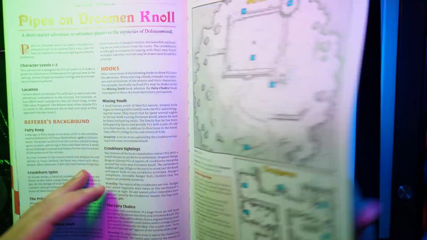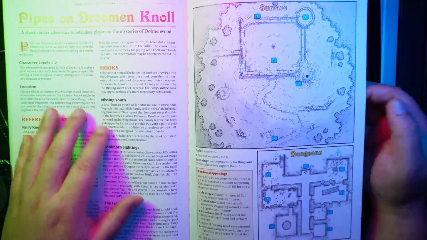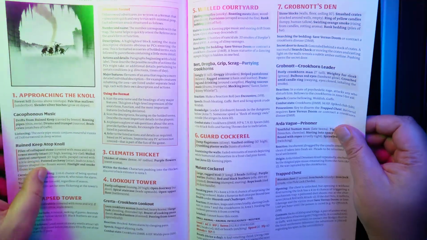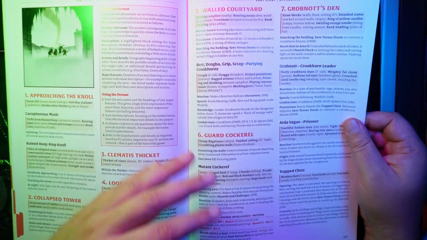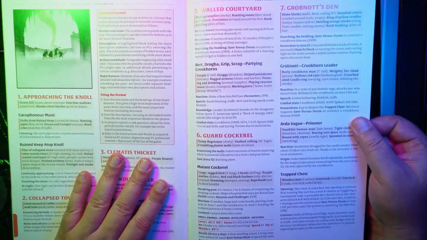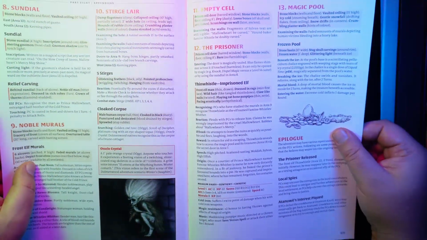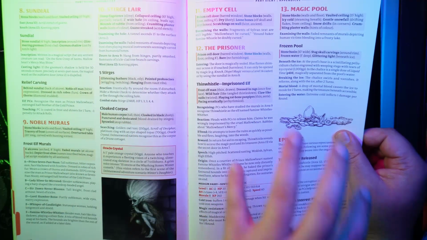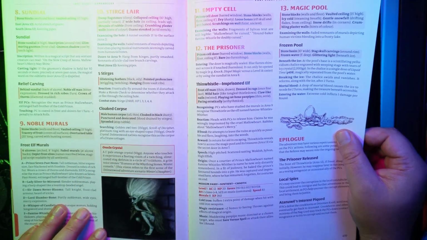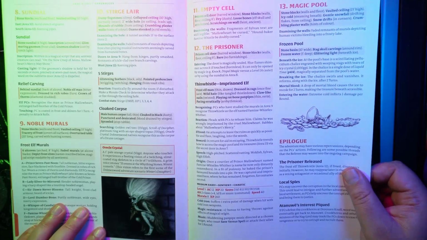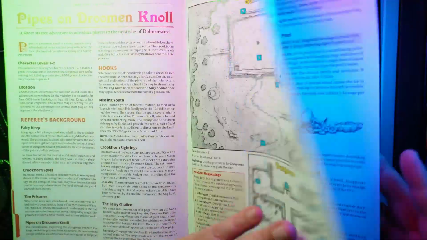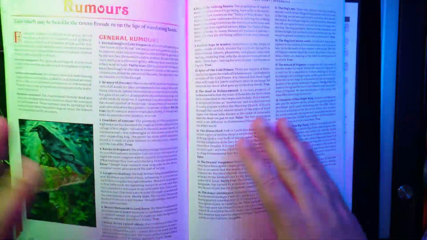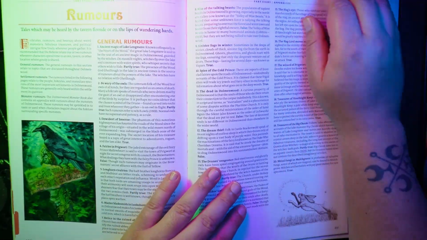This is the Pipes on Drune Knoll, which I have not run. I think this is an introductory adventure for level 1 to 2 characters. I'll be running this at some point in the future when I do another Dolmenwood campaign, which I intend to do. In fact, I may just shove this into my Shadowdark West Marches and use it as a place in that West Marches. That's kind of my plan. Whole adventure. 1, 2, 3, 4, 5, 6. A 6-page adventure. Fantastic.